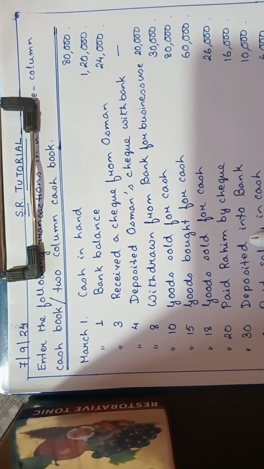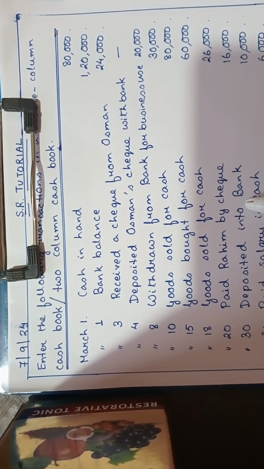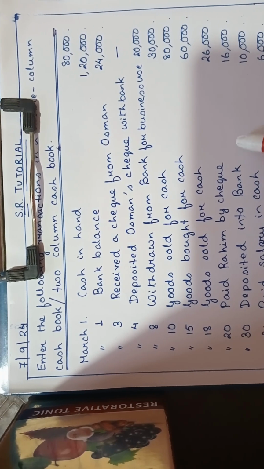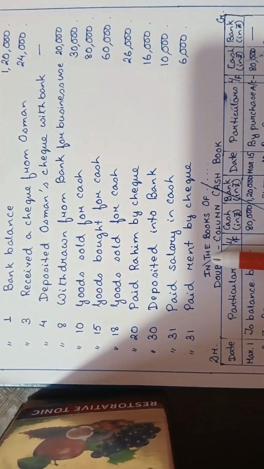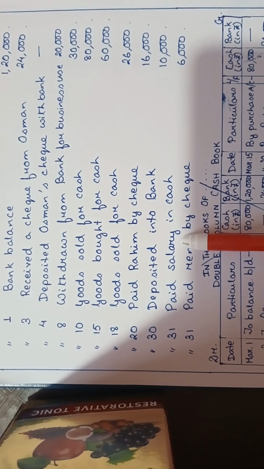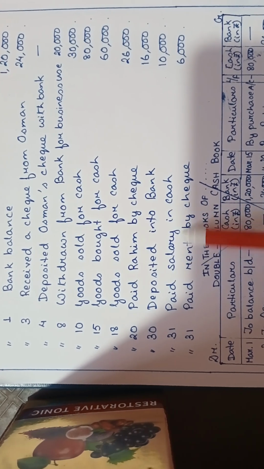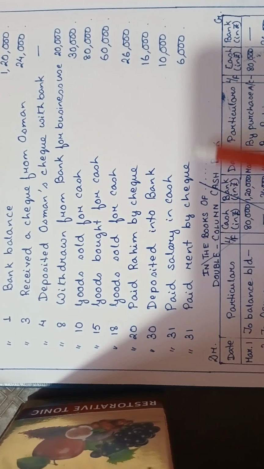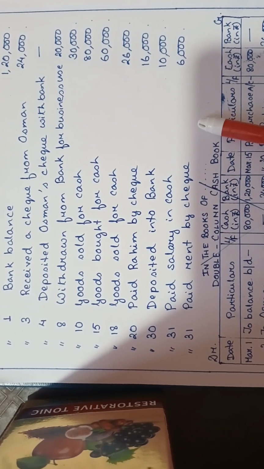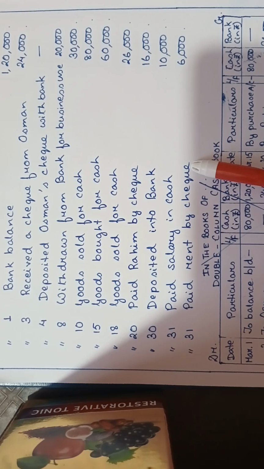Then again deposited into bank, that is a contra entry, so bank account is debited to cash account. Then you see paid salary in cash. Salary is an expense, so salary account is debited to cash account. Then paid rent by check, rent account is debited to bank account because it is paid by check.